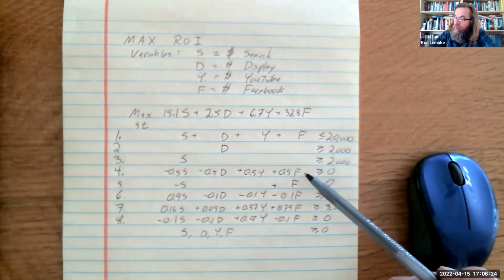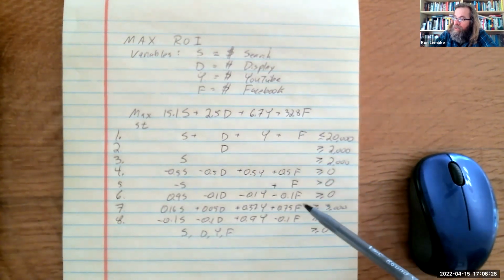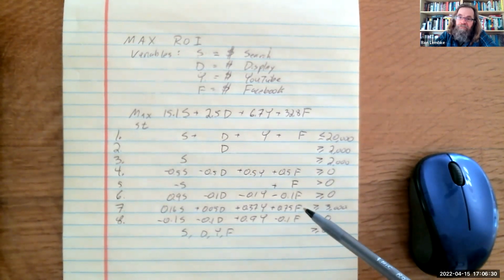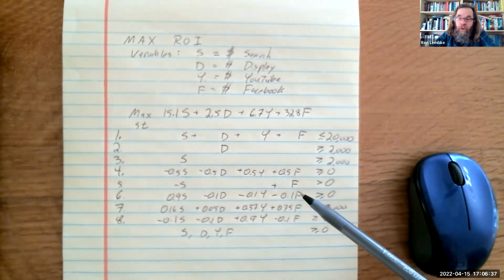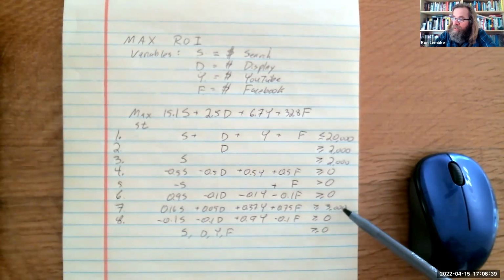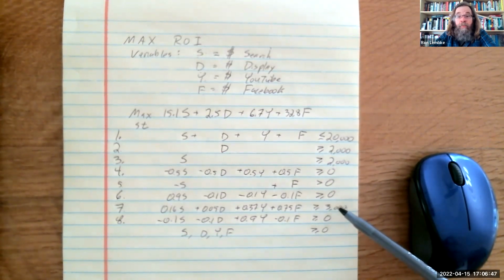And then almost all the rest of these are requiring that certain things be more than the total or less than, more than half the total, or at least 10% of the total. Except this one here, number 7, ensures that we will receive at least 3,000 orders as a result of this campaign, if possible.